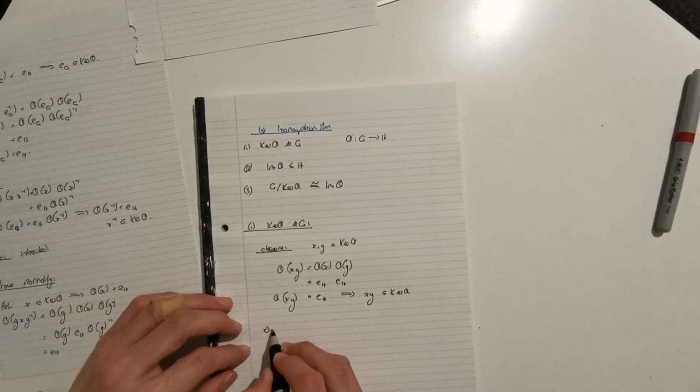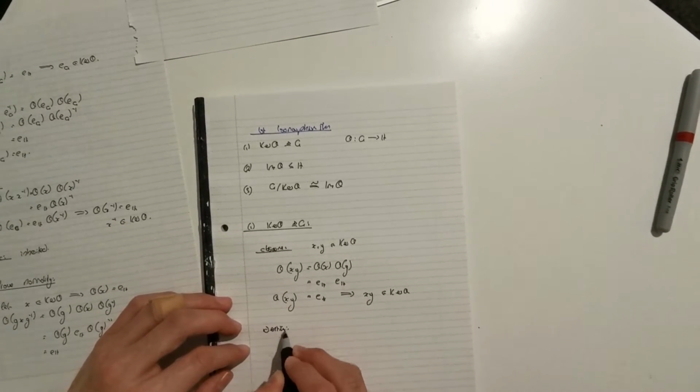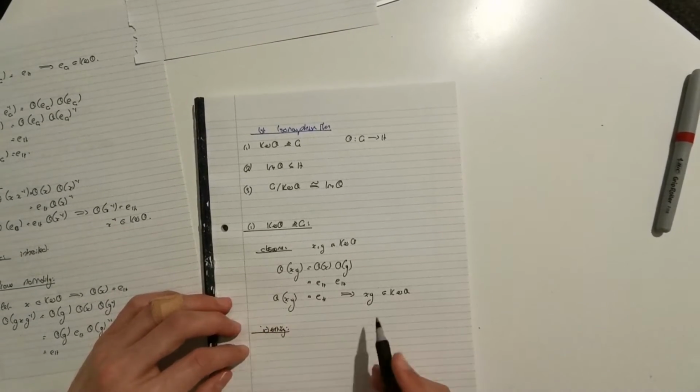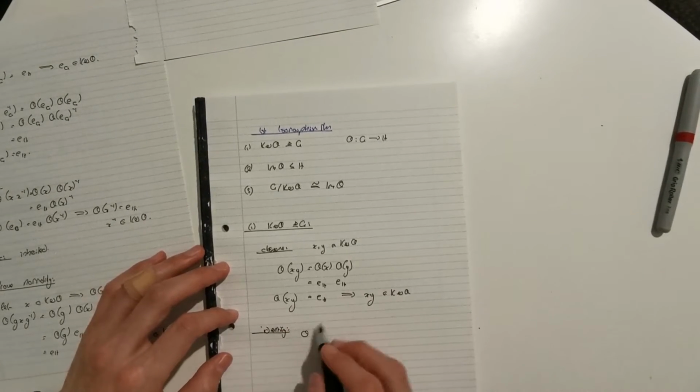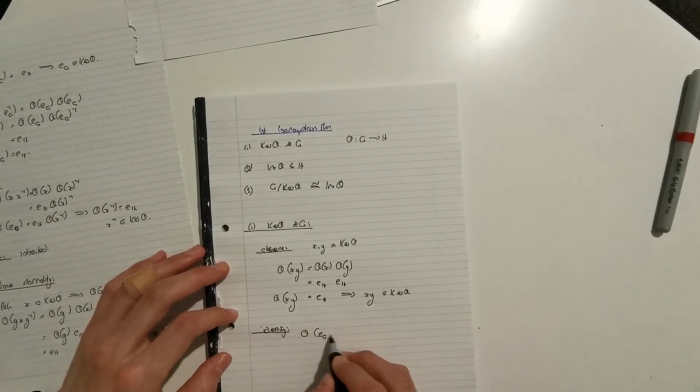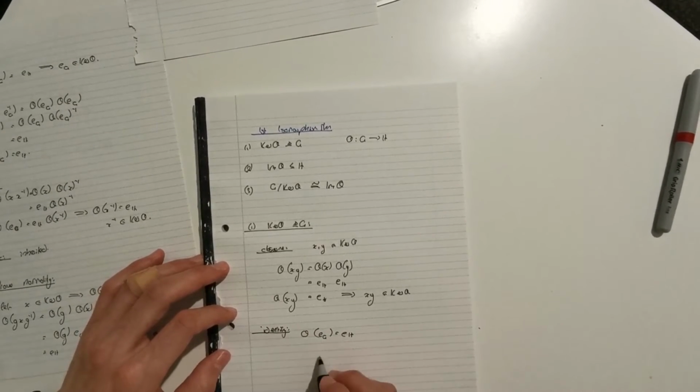Now we are going to prove the identity. And this was one of the results I showed earlier. So the identity in G is mapped to the identity in H. Therefore, the identity in G sits inside the kernel.